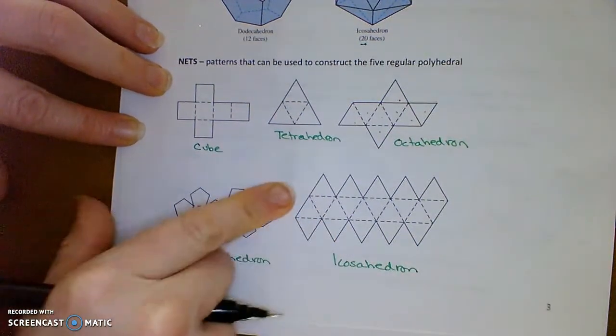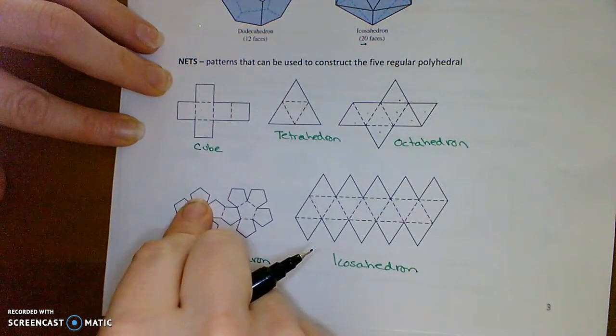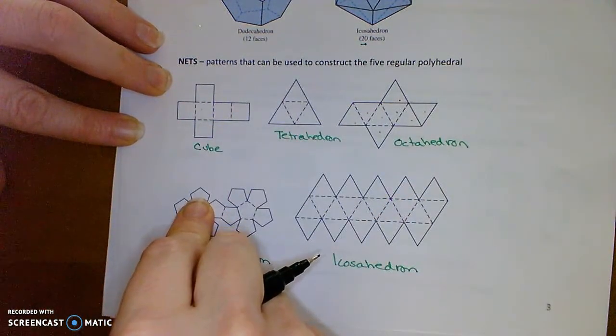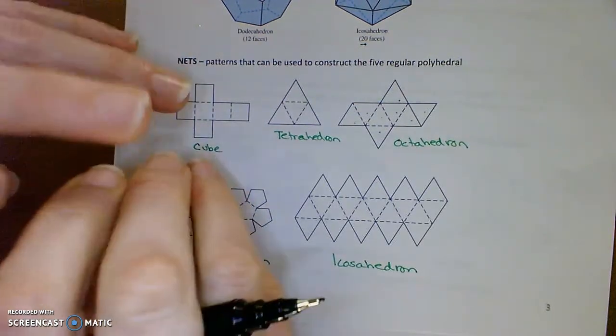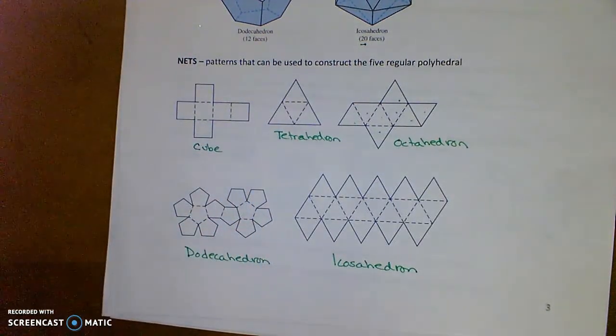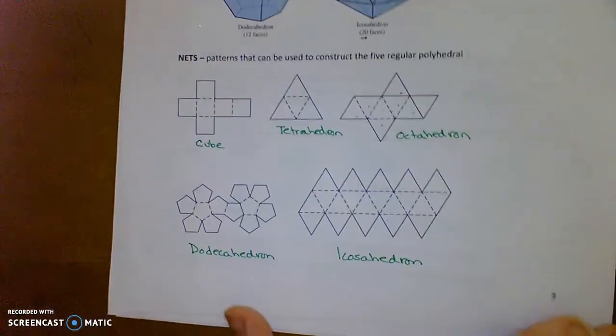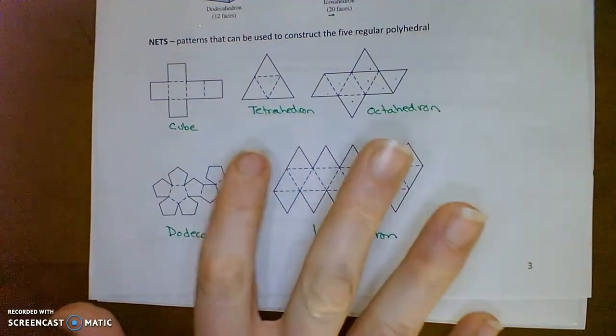And I will post for all of you the nets for each one of these shapes. And I do want you to print them out, cut around the edges, and fold them up, tape them up, just so you get some experience working with nets. A handful of your questions on your homework have to do with nets of objects.